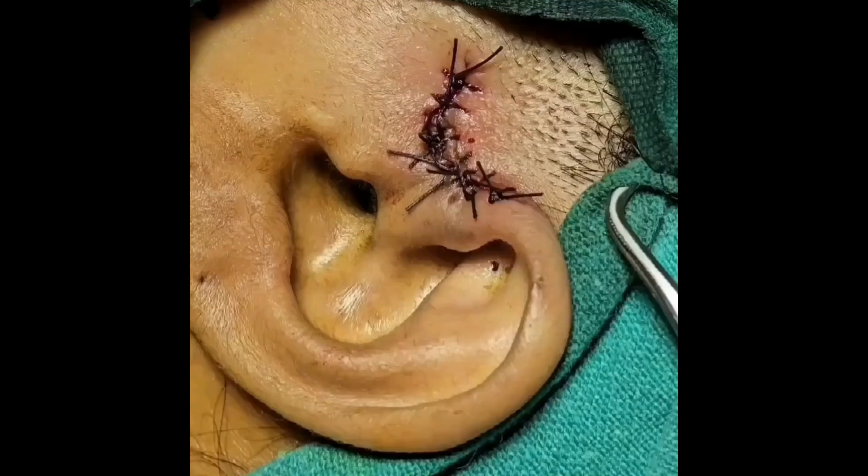So in this case, the skin healed well, the suture line healed well, and this is the tract which you can see, both the amputated part and the remaining residual part. There were 2 tracts which were clearly evident, and the patient recovered well. 1 month after surgery, the patient is doing well.